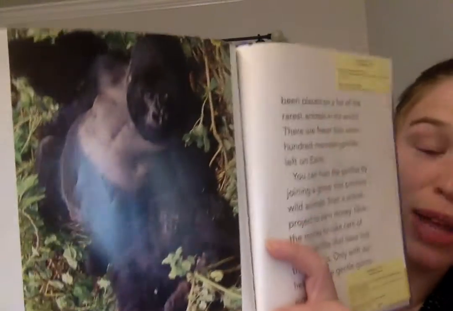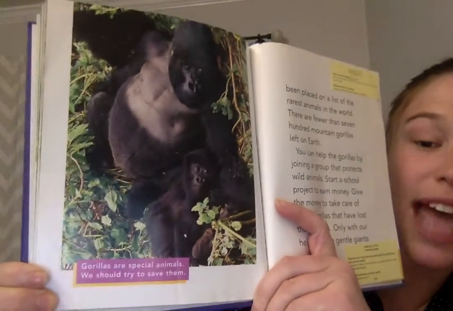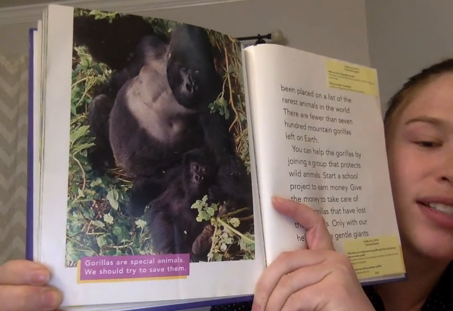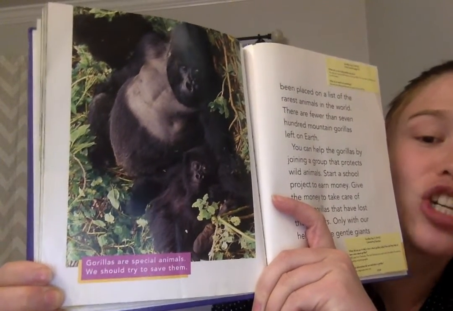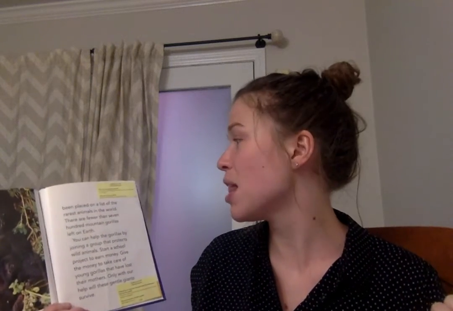Here's a picture of a gorilla, so a photograph with the caption underneath that says, "Gorillas are special animals. We should try to keep them alive." Scholars, what were some ideas that we just learned about how we can help gorillas? We can join a group that helps protect gorillas. You can start a school project to earn money to give to an organization that also helps gorillas.